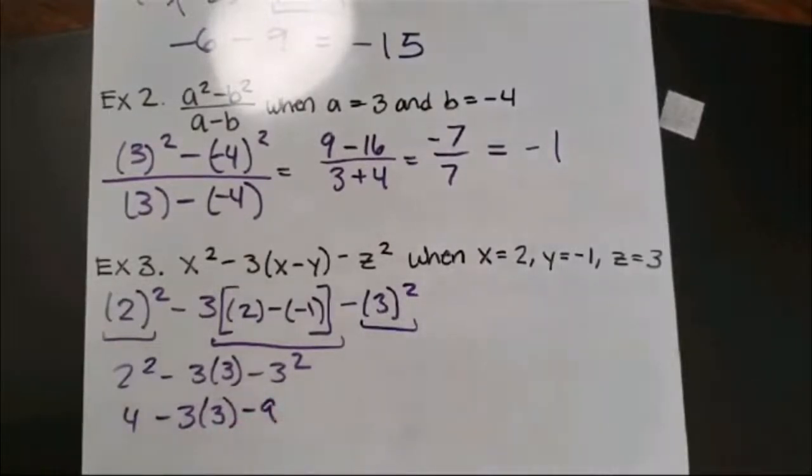Then we have 4 minus 3 times 3 minus 9. Then we can multiply this section. So we have -3 times 3, which is -9. And then we have 4 minus 9 minus 9.